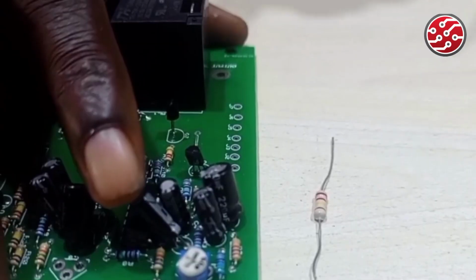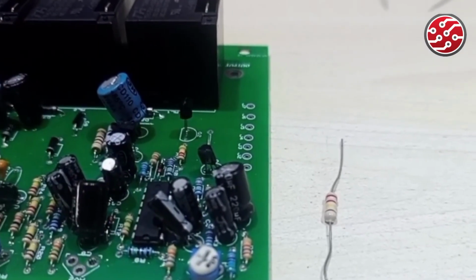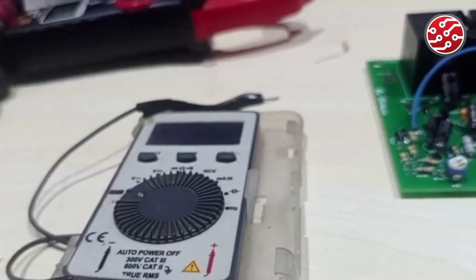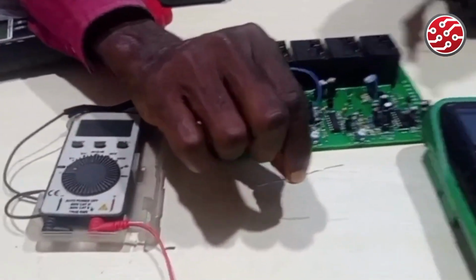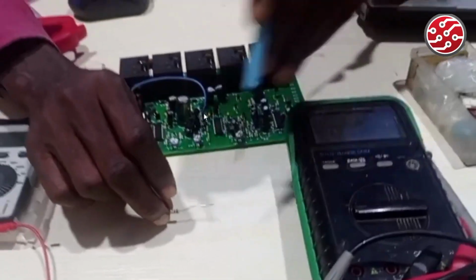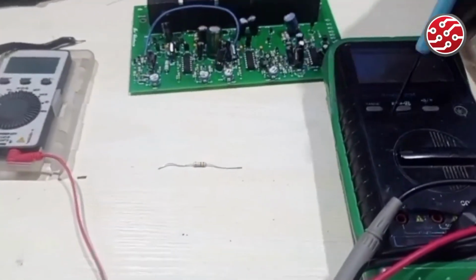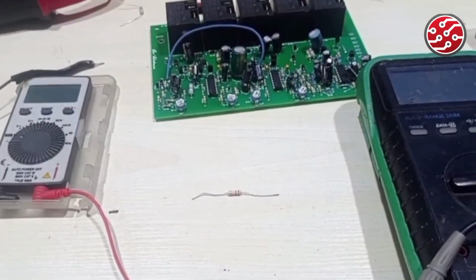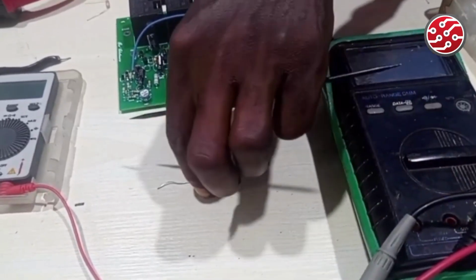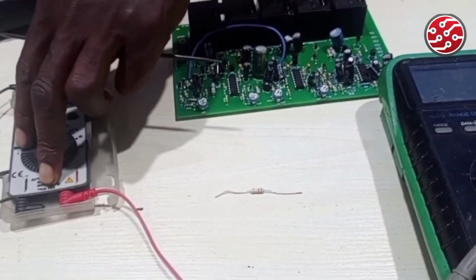Another thing it does in a stabilizer board is that we use it to get a specific amount of voltage. Now this meter, we are going to use one of the meters to read it. We are going to show you how it reads on board and off board. On board is when the resistor is inside the board, and when the resistor is not inside the board, it is off board. We will show you how to read it with these meters so that you understand how to read it with this meter.